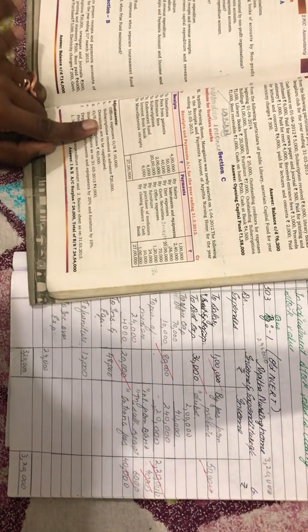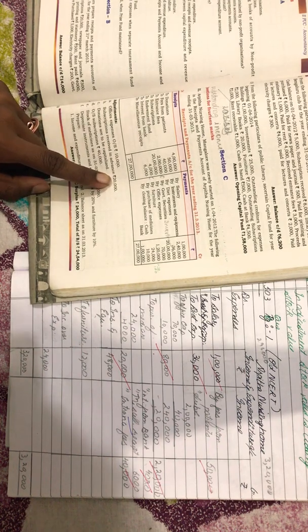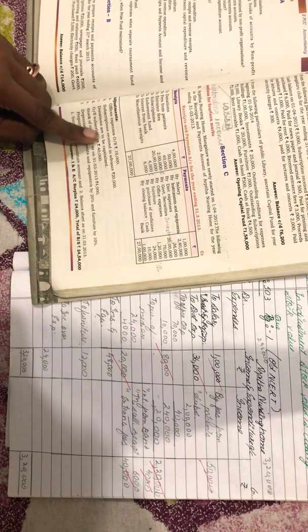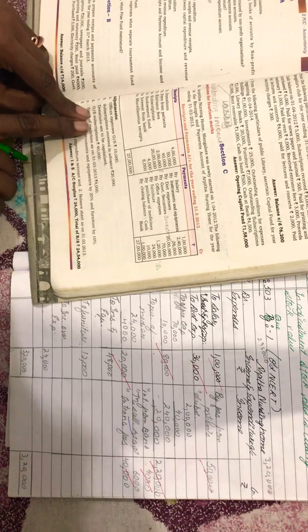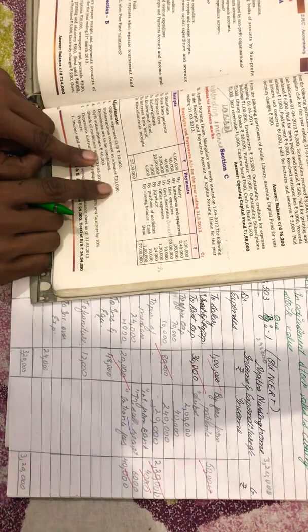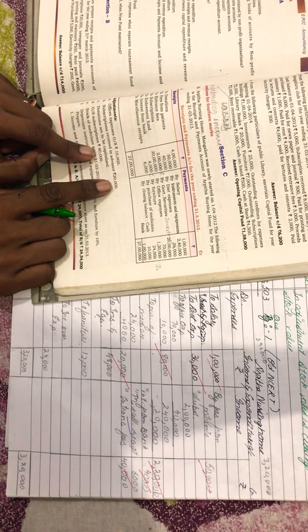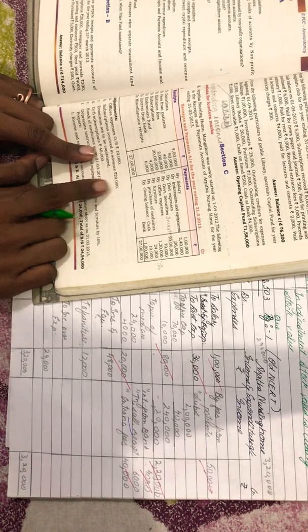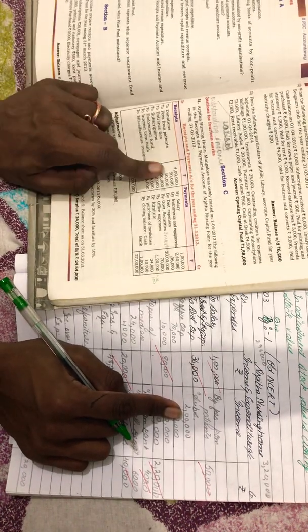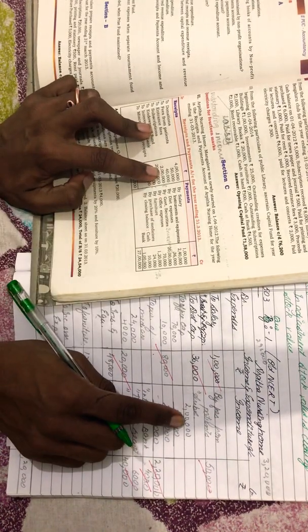First one, subscriptions received in advance is 20,000. So remember carefully, subscriptions received in advance is 20,000, plus donations are to be capitalized. Next one, we can also say that one more item given over here is outstanding subscriptions 40,000. That means they have given 2 adjustments over here. First one is subscriptions received in advance, that is 20,000, and outstanding subscriptions 40,000. So in that case, what is the subscription amount? It is 2 lakh. So this 2 lakh, I'm writing directly over here.